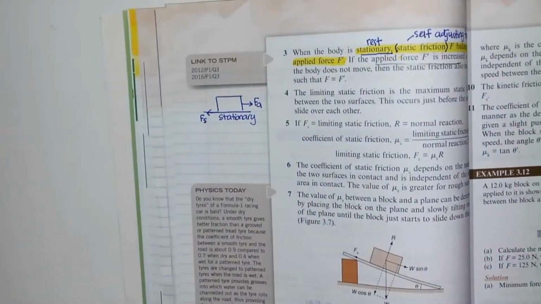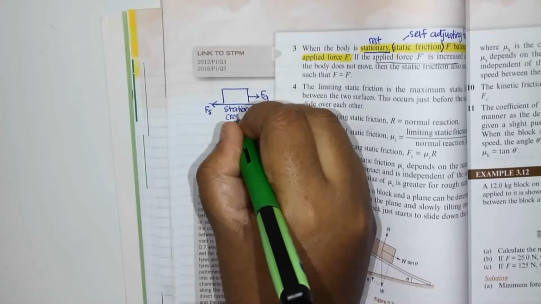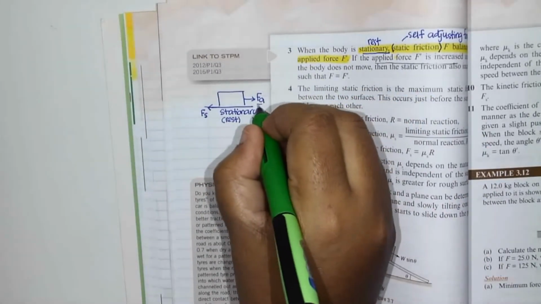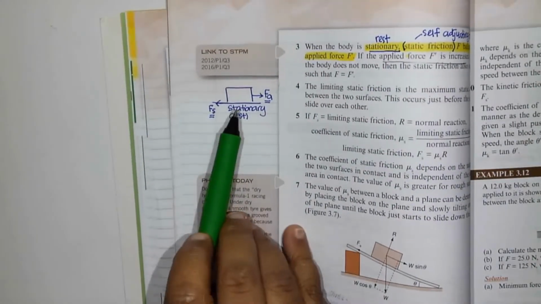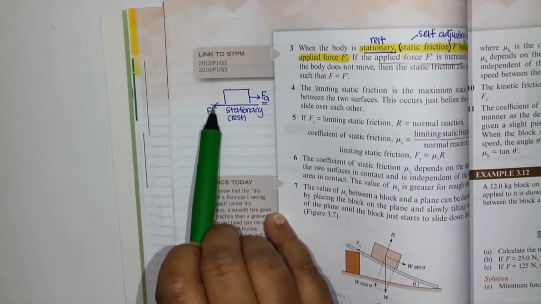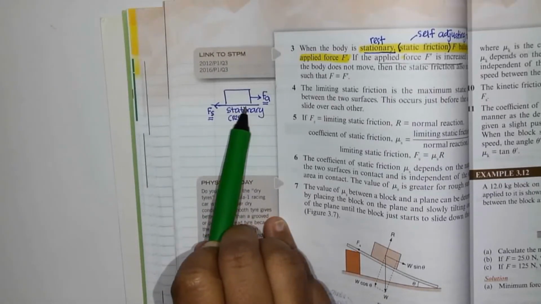This object is stationary, which means it is at rest. This is an applied force and this is a static friction force. You want to move the body, so the frictional force is exerted against the movement of the rest body.